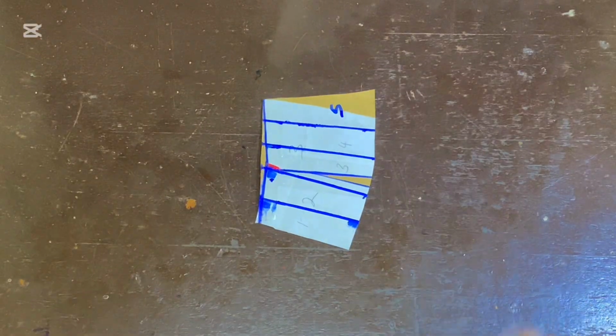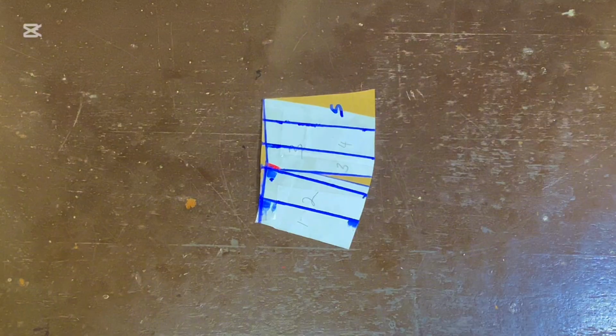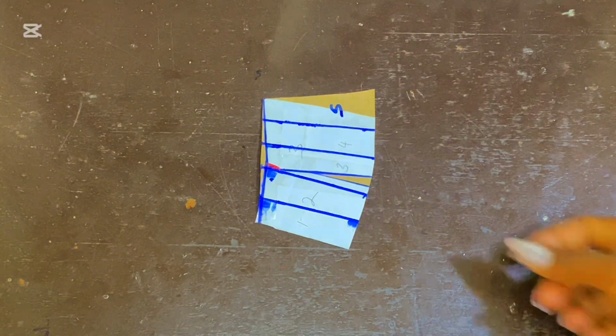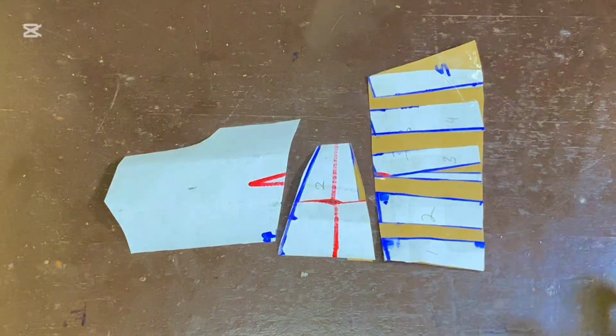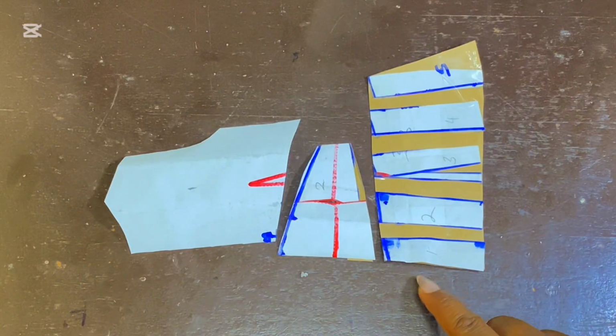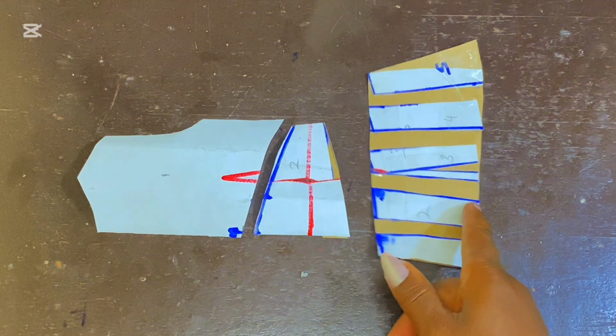So here it is. I have gone ahead and in fact drew our slash lines. Next thing I'm going to do is just to slash them and spread them on a piece of paper the exact same way I did the front bodice. What is going to be different though is that I'm going to do this off camera and then I'll show you what I have done. So this here we have is our back piece. We have 1, 2, and 3.